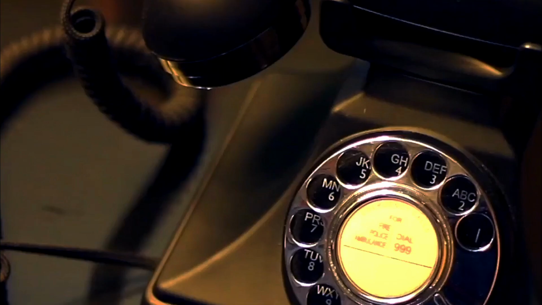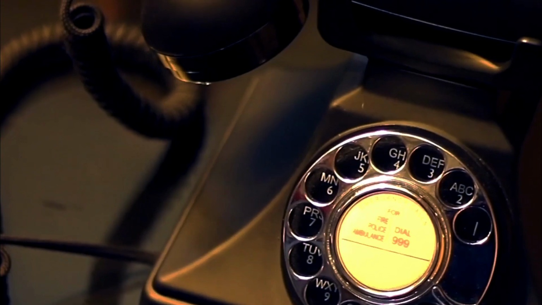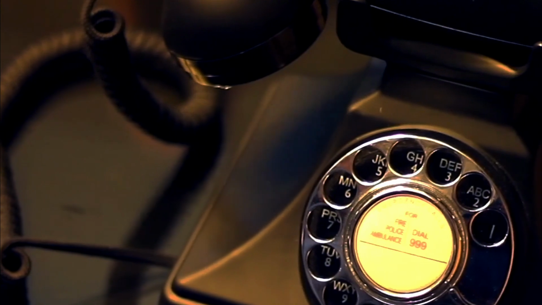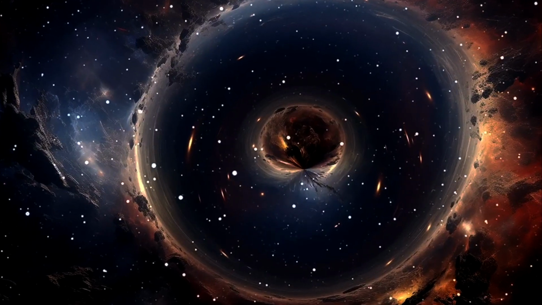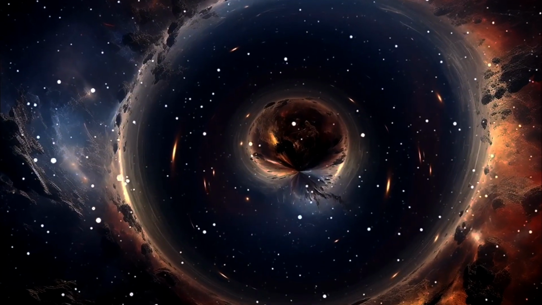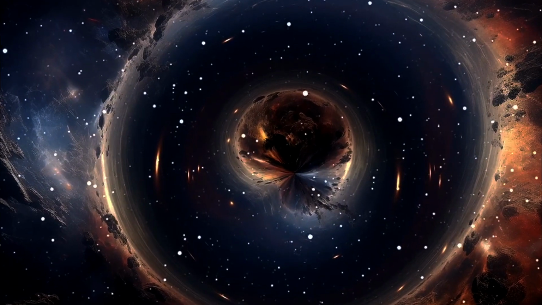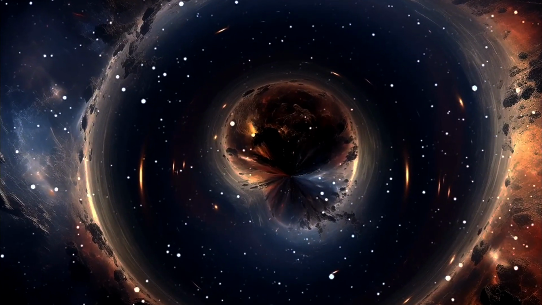The crew falls silent, contemplating the vast unknown. The view screen shows the black hole's event horizon, a point of no return. To think that all our knowledge could be upended by what lies beyond that horizon. If firewalls do exist, they could reshape our understanding of quantum mechanics and relativity.